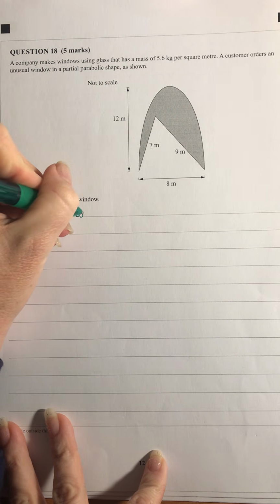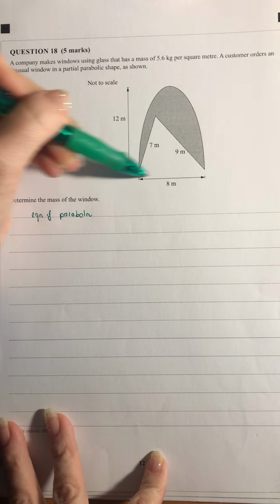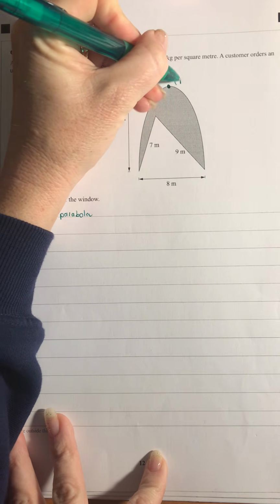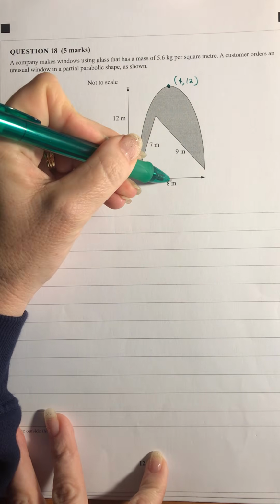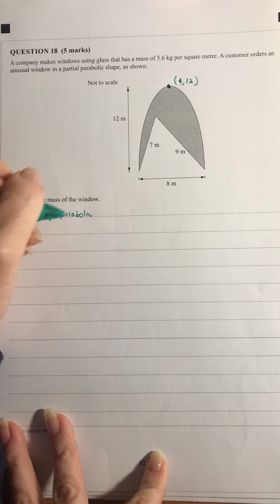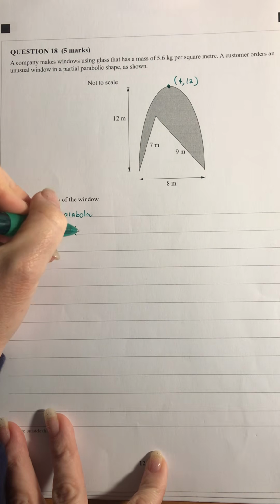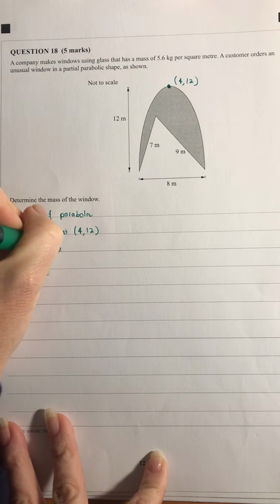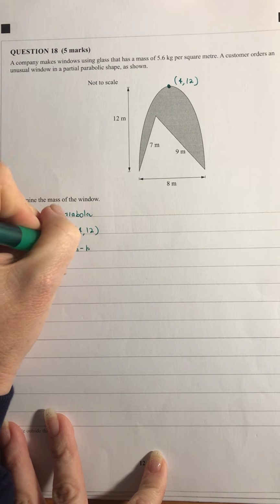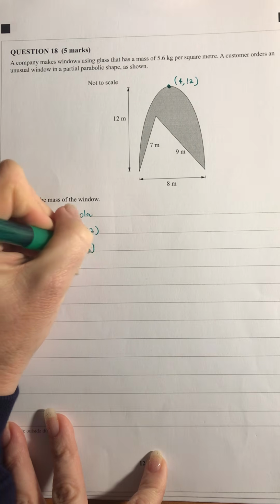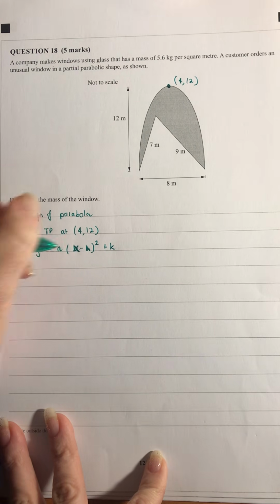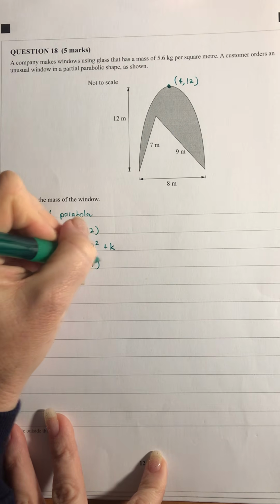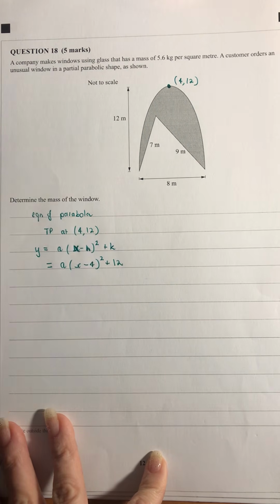Now, what do we know about the parabola? We know that the distance across here is 8 and the height is 12. So that means our turning point is going to be at (4, 12) because that's halfway across and up to there. So we can use our turning point form for a parabola, where we have a outside of (x minus h) squared plus k. And so we can then put in y = a(x − 4)² + 12.